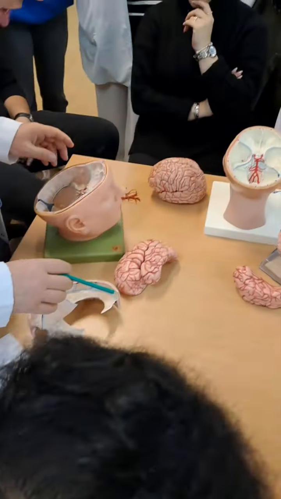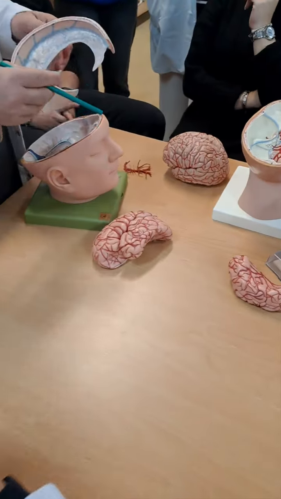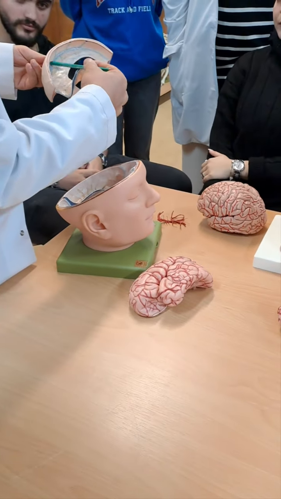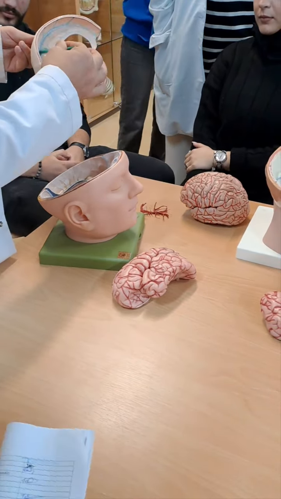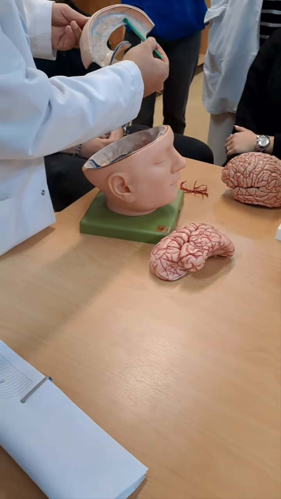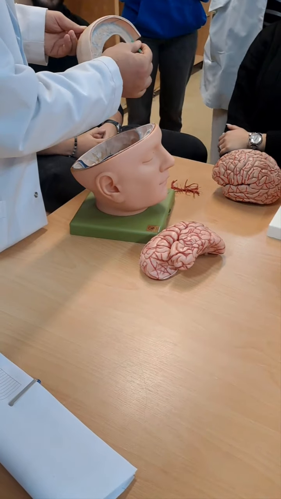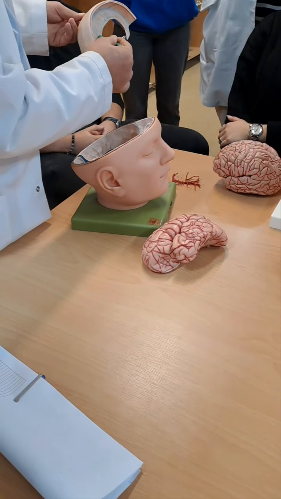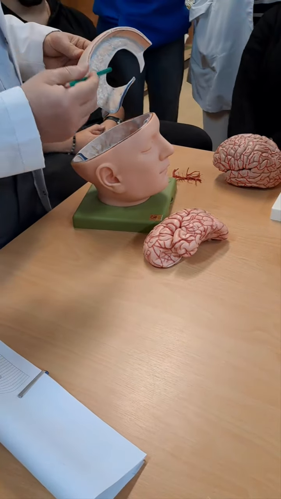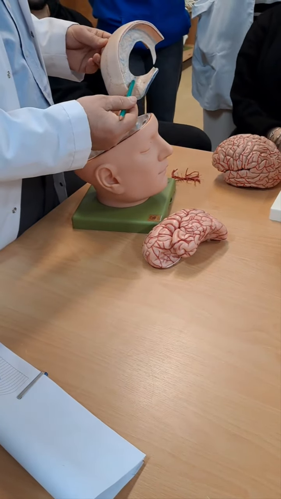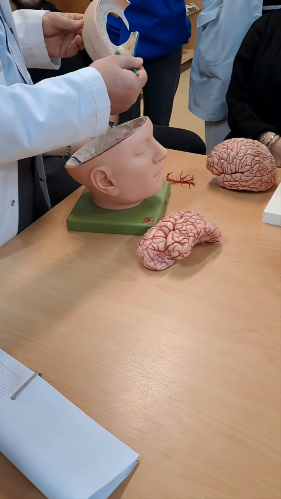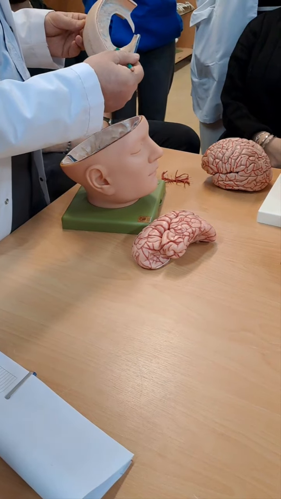Okay, now let's continue with the dural sinuses. One of them is this one. This is the superior sagittal sinus. Along the inferior free border of the falx cerebri, you have the inferior sagittal sinus. The inferior sagittal sinus joins the vein of Galen and forms the straight sinus. This is the straight sinus.